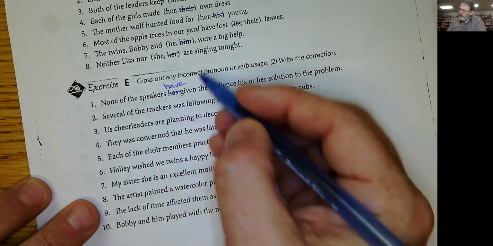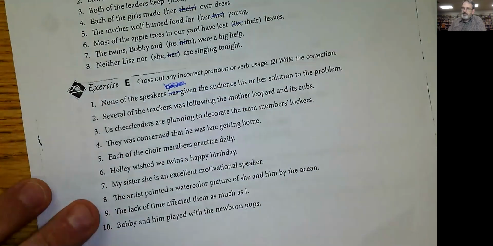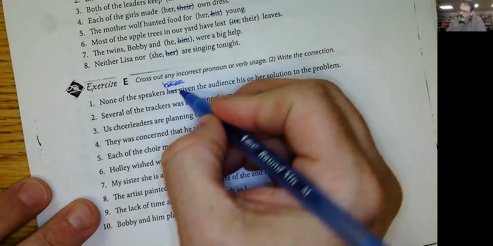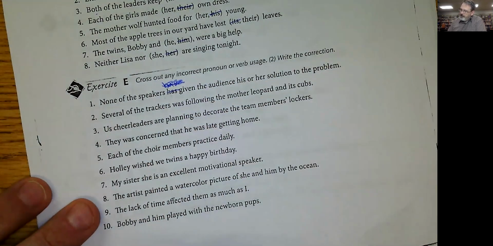They have. No, that's wrong, because none is singular. It's over here. These are the problem. So cross that out. That's okay. Leave has where it is.